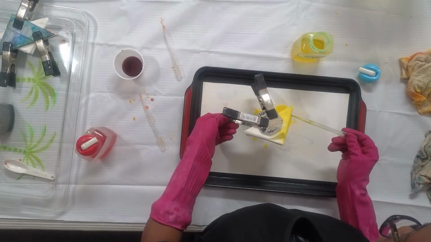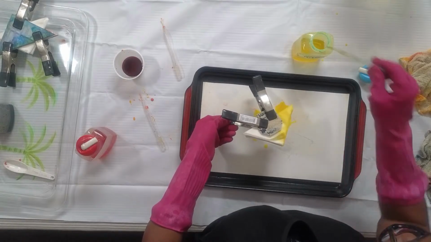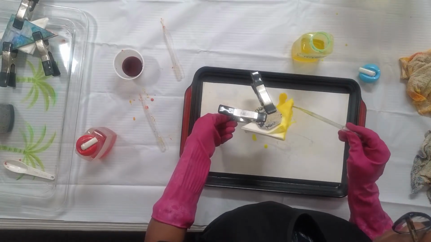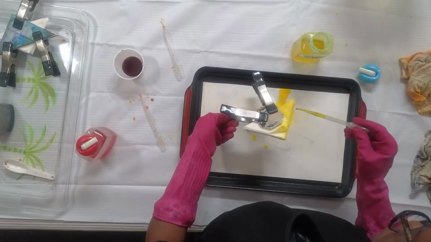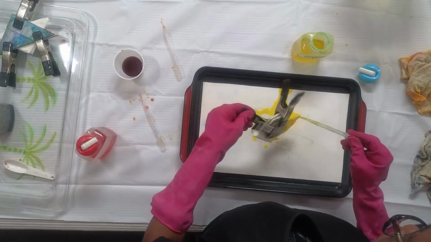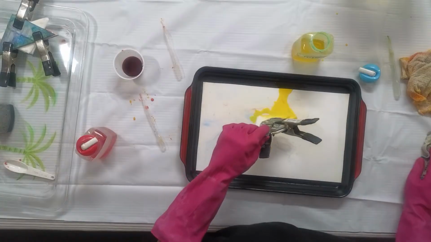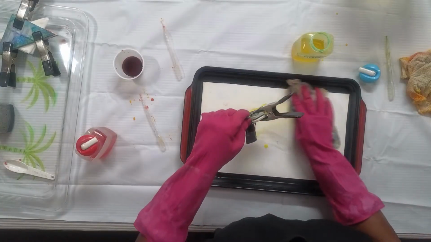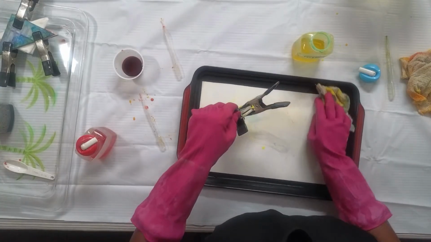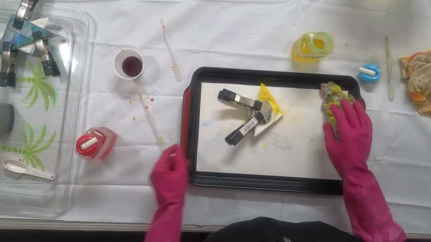And you see how the color doesn't stay where you put it. It just bleeds, but I think you're going to find that that makes the piece a little more interesting. If you want the color to stay where it's at, you're going to have to do some painting, not dyeing, because the liquid dye is going to just go wherever it wants to.